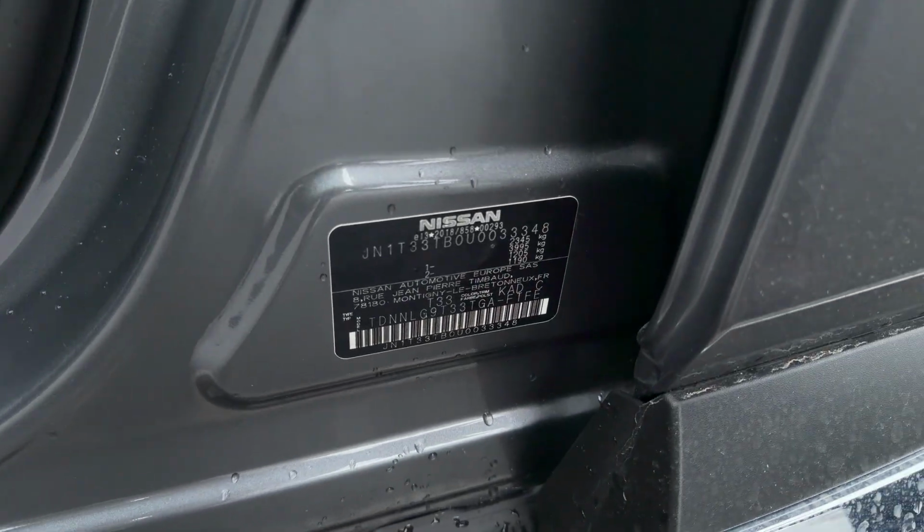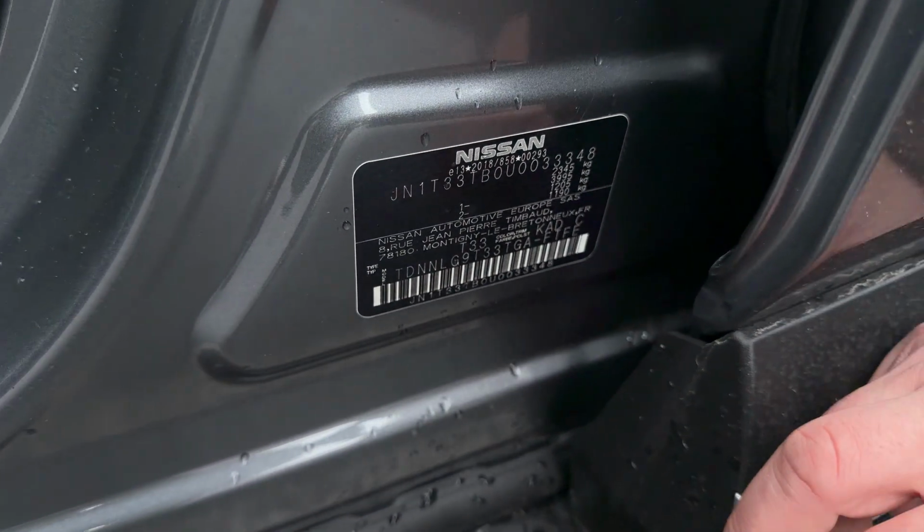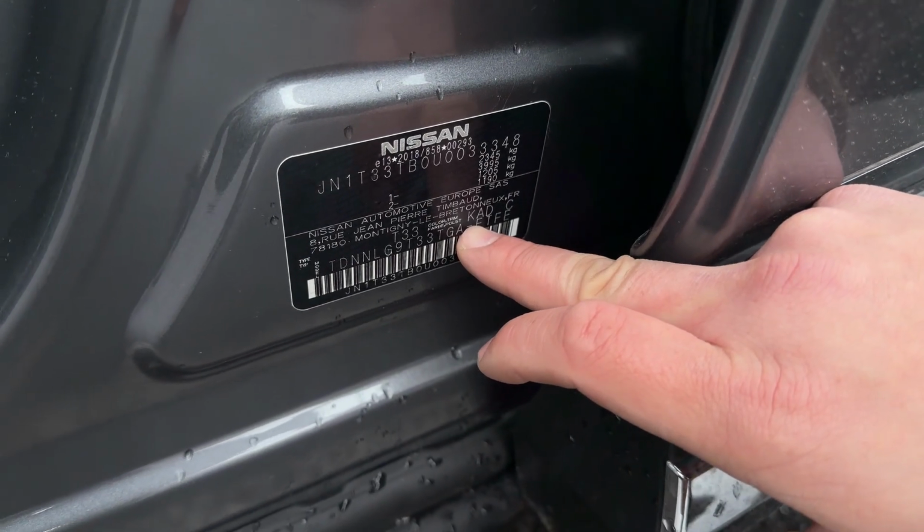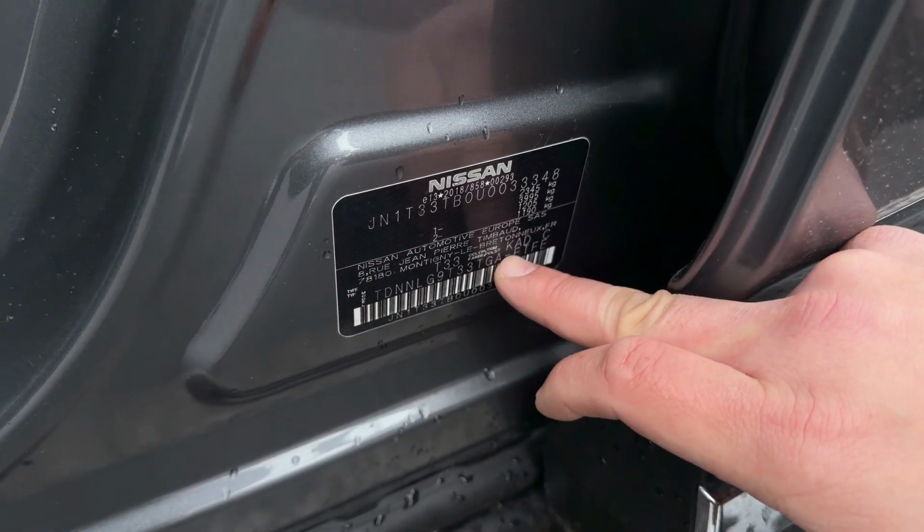VIN sticker is located behind the driver's door, and the paint code is a 3 letter code right here. In this case it is KAD.